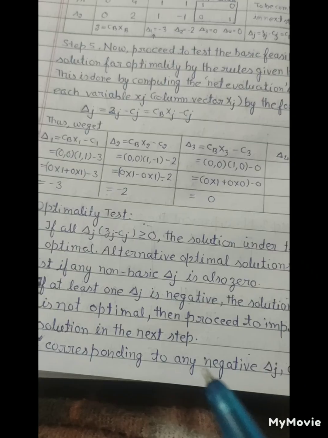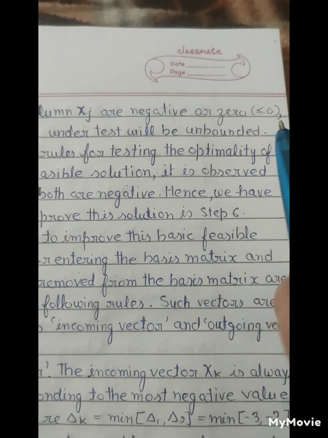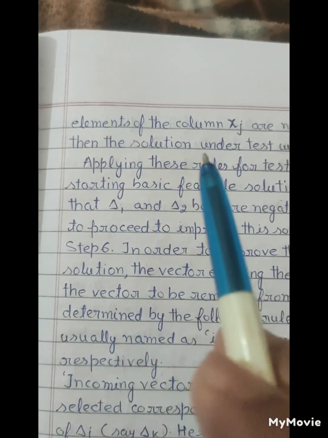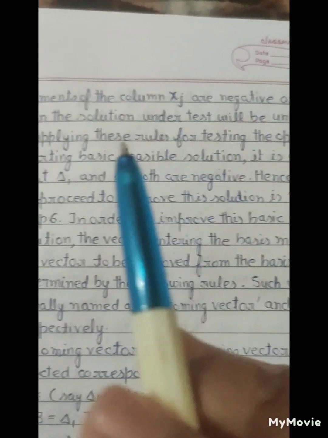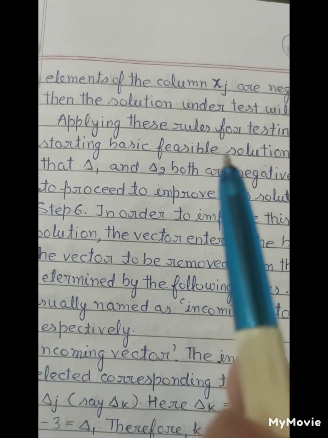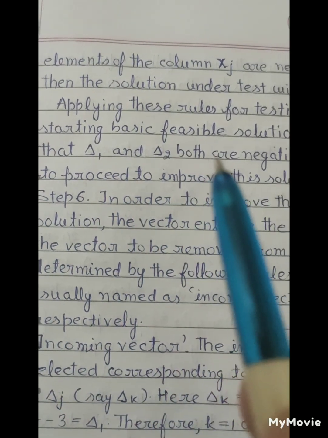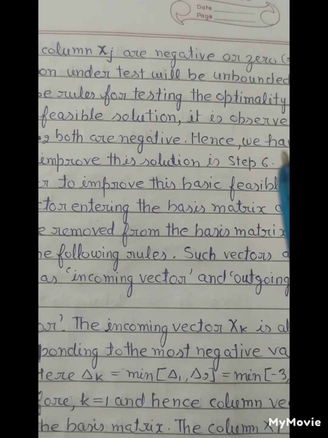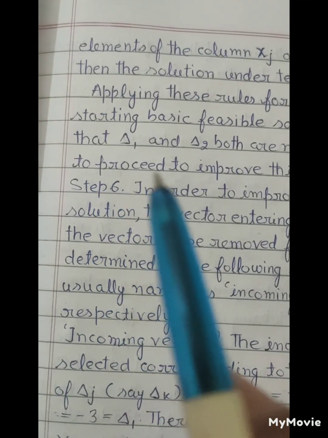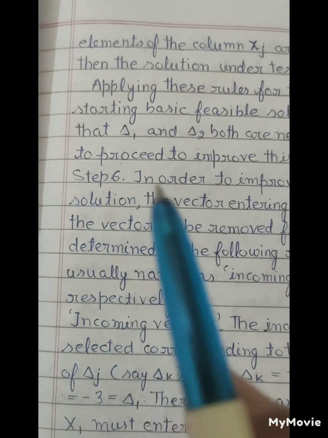Third, if corresponding to any negative delta j, all the elements of the column xj are negative or 0, then the solution under this test will be unbounded. Applying these rules to the starting basic feasible solution, it can be observed that delta 1 and delta 2 both are negative. Hence, we have to proceed to improve this solution in step 6.